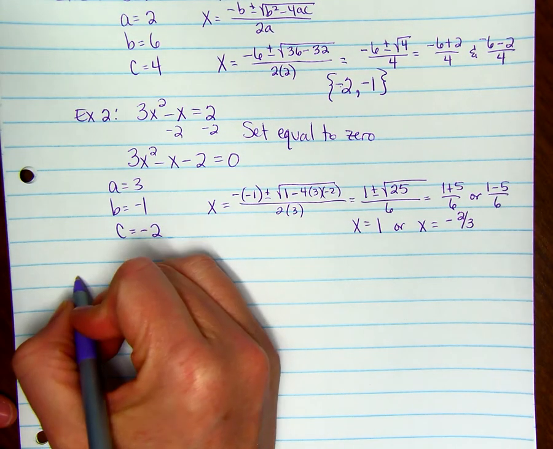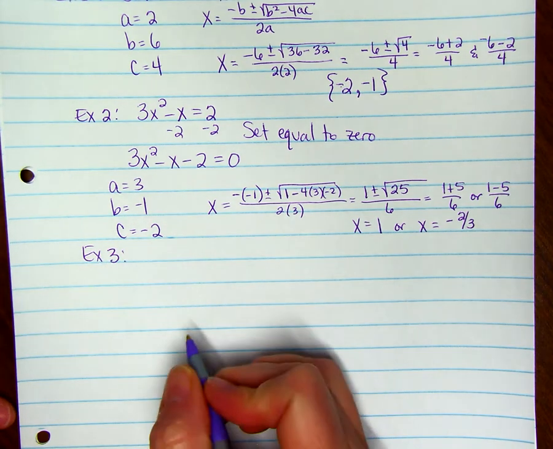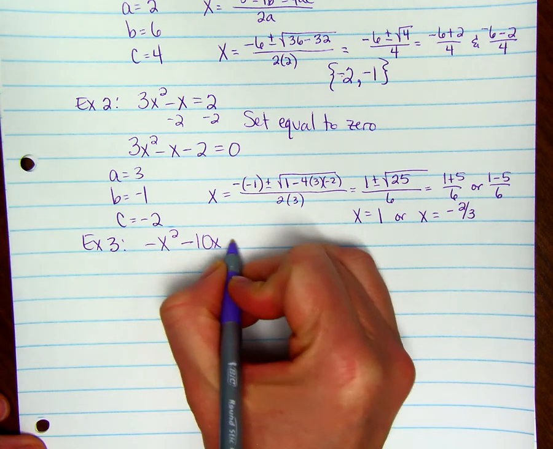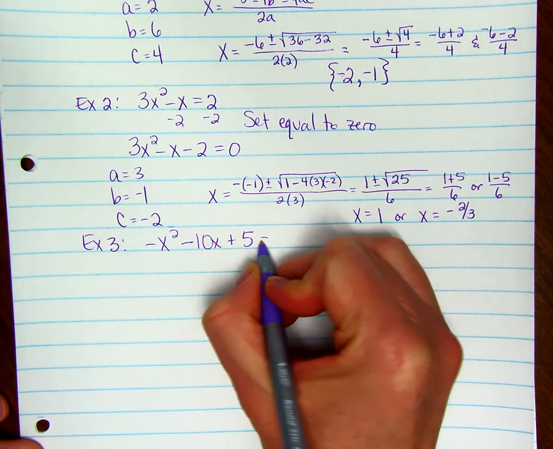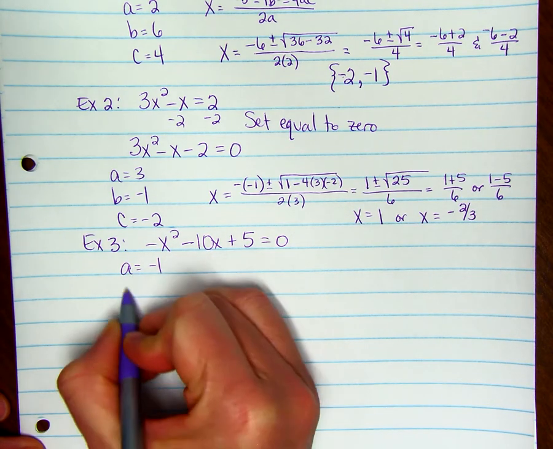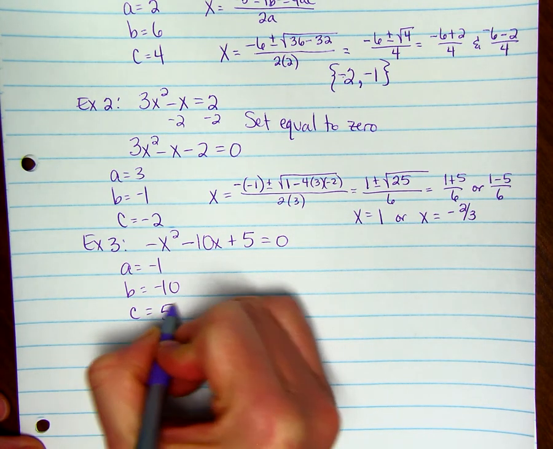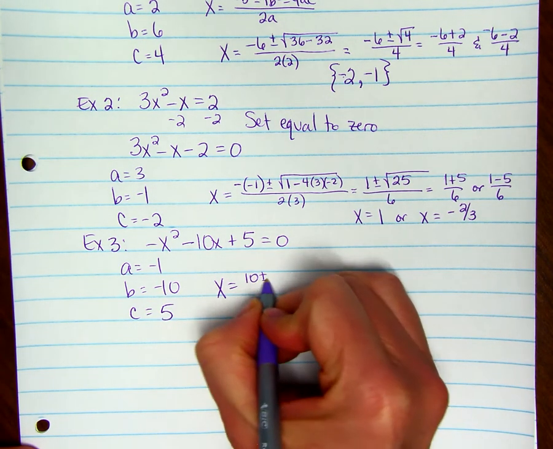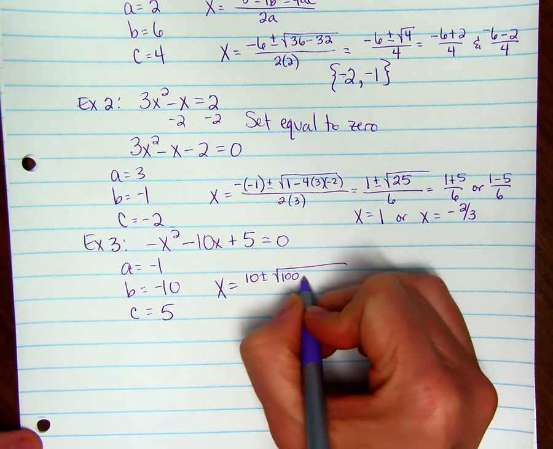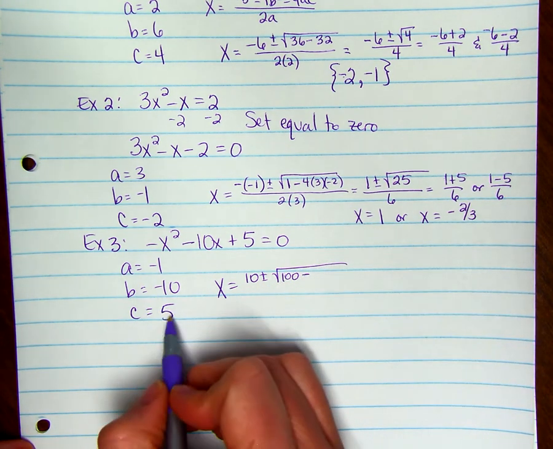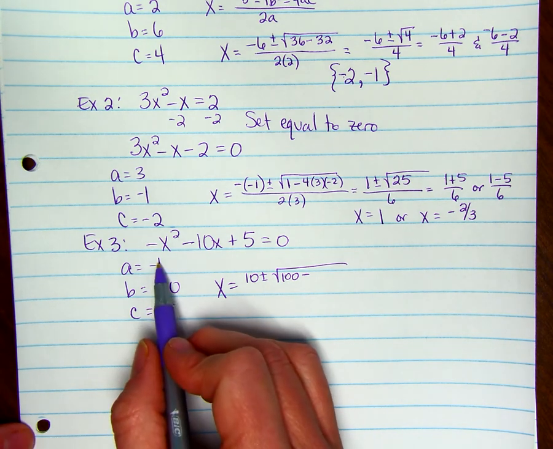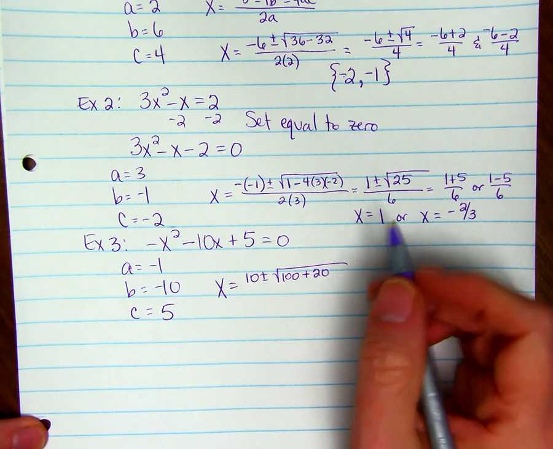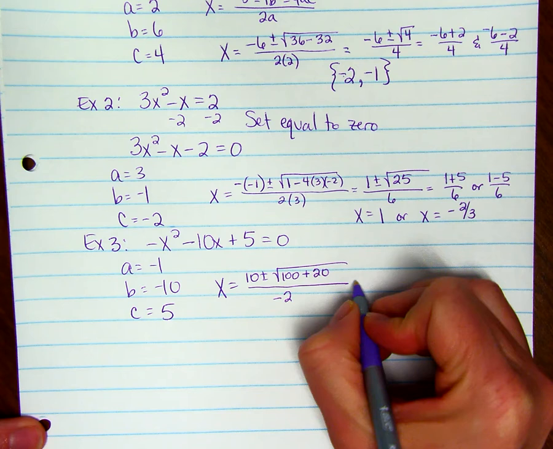So here is another example. I've got 2 more. Example 3. Negative x squared minus 10x plus 5 equals 0. So our a equals negative 1, b is negative 10, and c is a positive 5. So x equals negative b, so negative 10 is 10, plus or minus the square root. B squared is 100 minus 4 times 5 is 20 times a negative 1 is a negative 20. So this becomes a plus 20 all over 2 times negative 1 or negative 2.